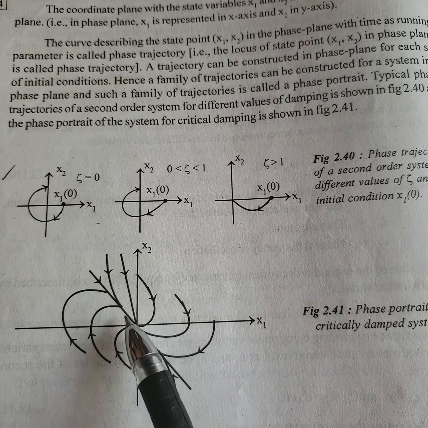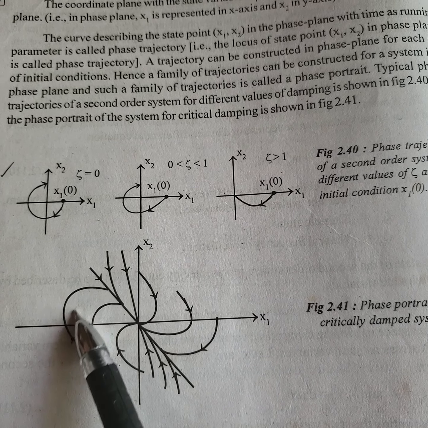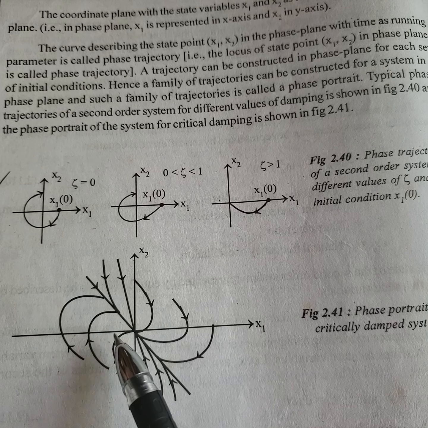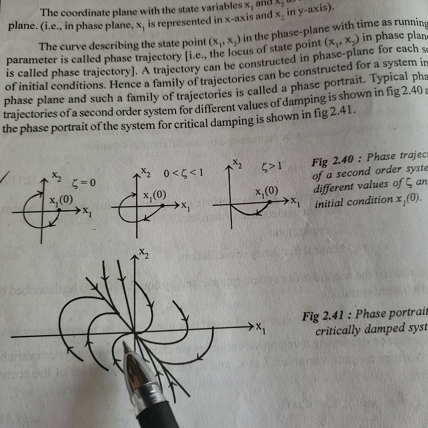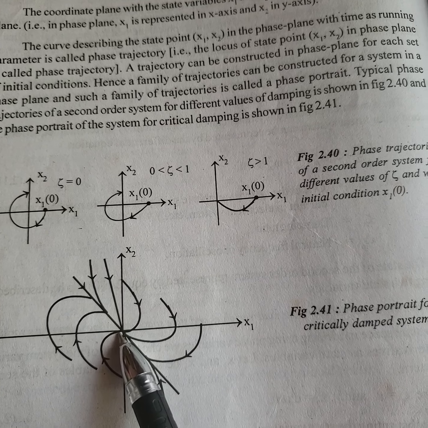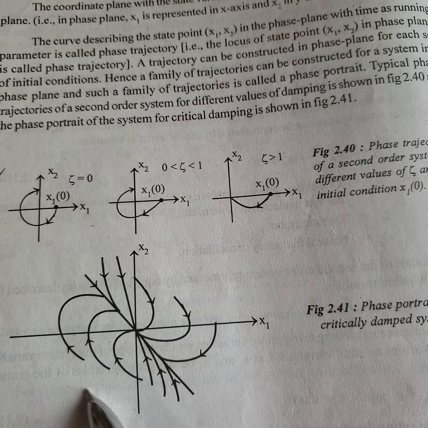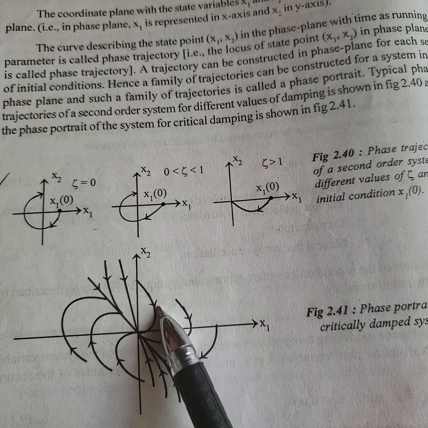This is the family of phase trajectories. Such a family of phase trajectories for a system in the phase plane is called a phase portrait. Each phase trajectory is drawn for each initial condition, and hence you get a family of phase trajectories.